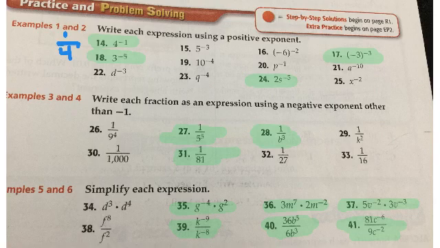What about on 17? Okay, it should be 1 over negative 3 to the 3rd power. Remember, only the exponent changes its sign. The number out front doesn't change its sign. Huh? Oh, 17. I thought you were talking about 8. No, I did 17. I got it right. 18 is 1 over 3 to the 5th power.